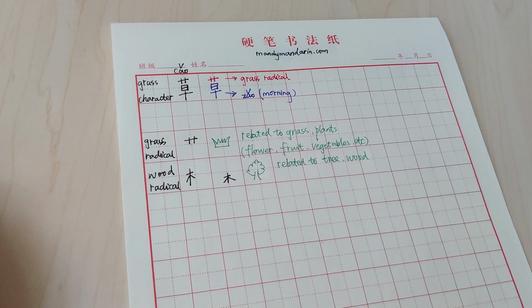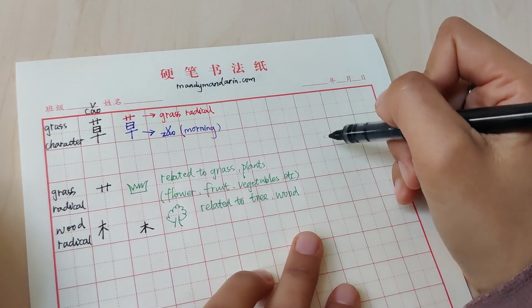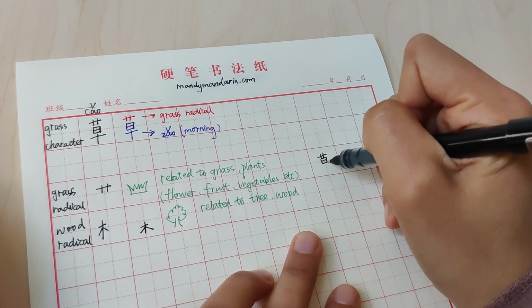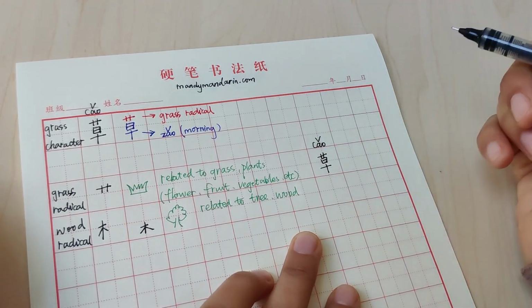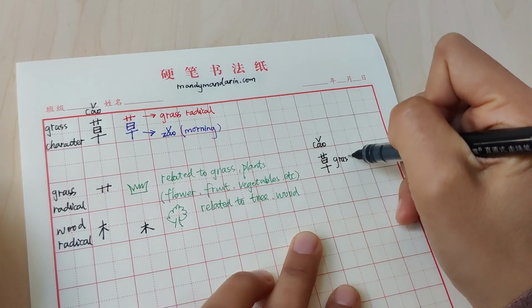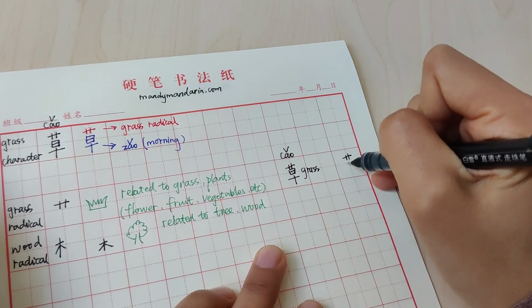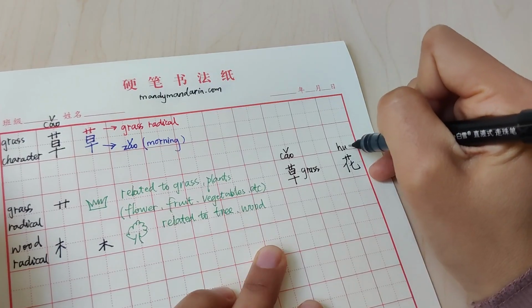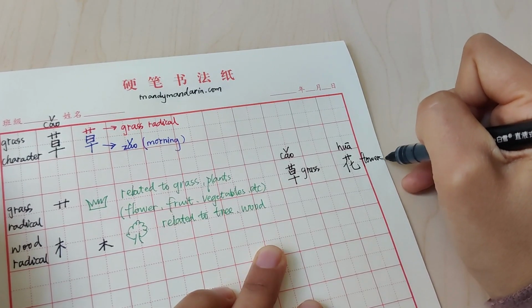I'll give you some words, for example. The grass radical, we have 草, which means grass. And we have hua, hua is for flowers.